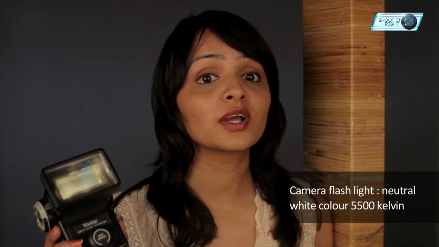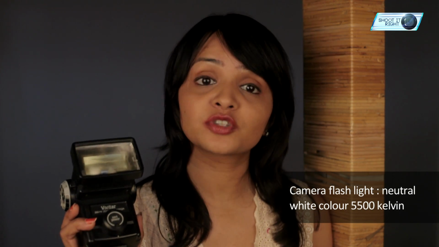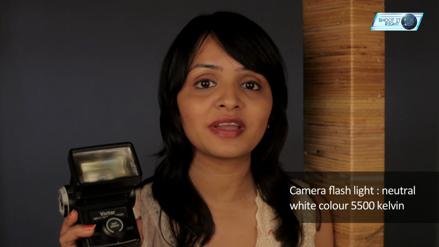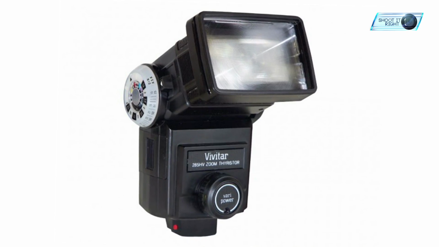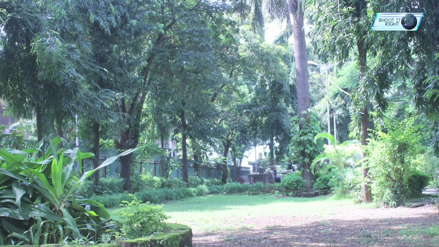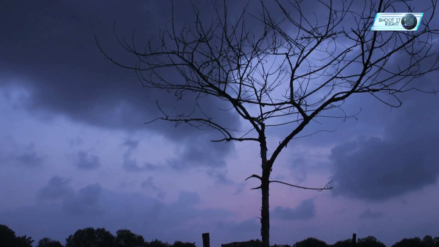Camera flashlights are closest to neutral white color which corresponds to approximately 5500 Kelvin. A broad sunny day gives a slightly bluish tinge corresponding to 6000 to 6500 Kelvin. Lastly, overcast skies are a source of bluish ambient light which corresponds to 8000 to 10,000 Kelvin.